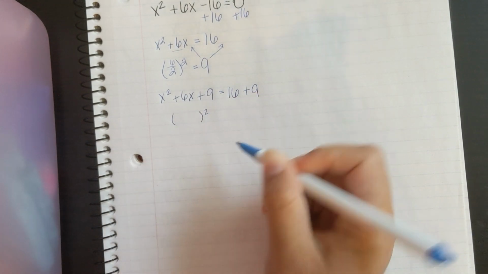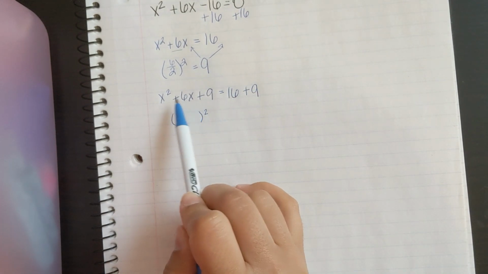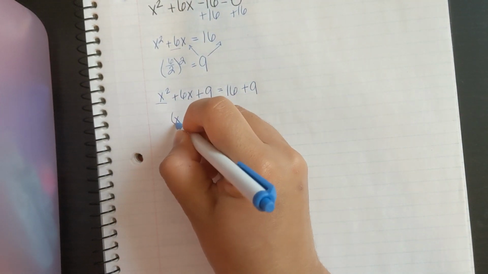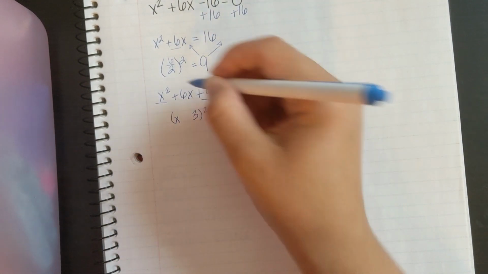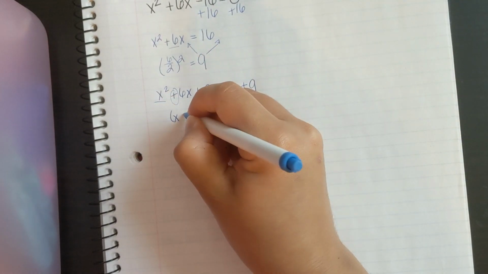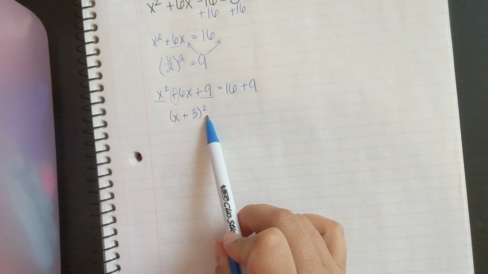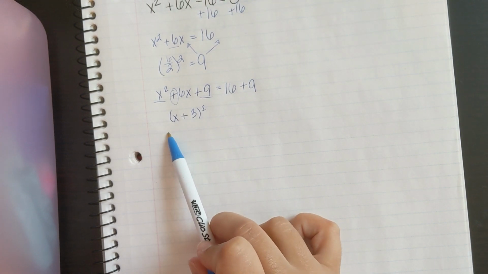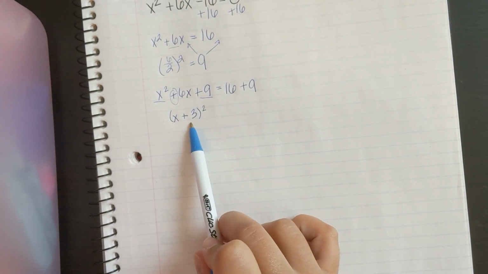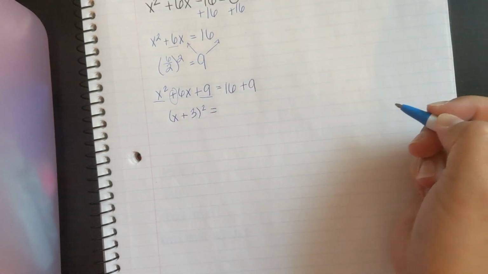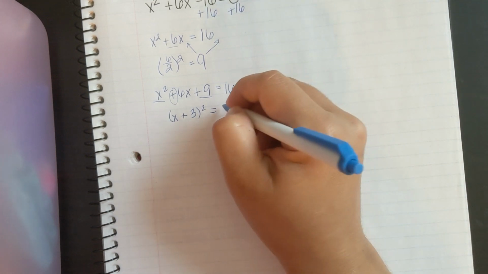Factoring this perfect square trinomial, again, take the square roots of your first and third terms, so that's x and 3. Then I'm going to steal the sign from b, so here's my plus sign. Make sure that quantity is squared. We would essentially have x plus 3 times x plus 3 if we wanted to FOIL to get back to that trinomial. And then over on the right, I'm just simplifying 16 plus 9.